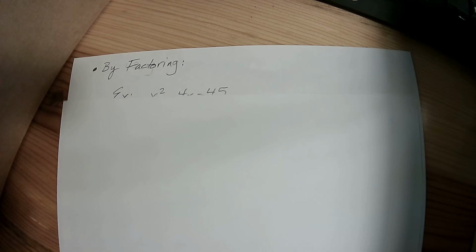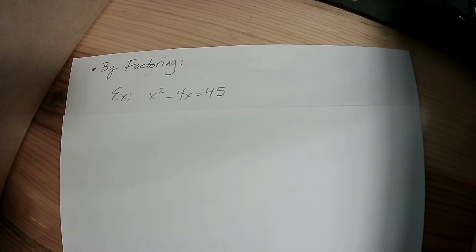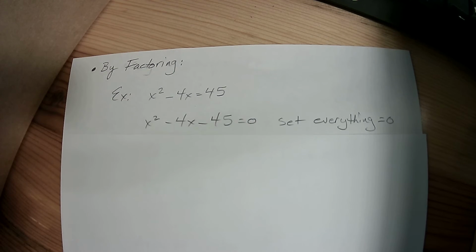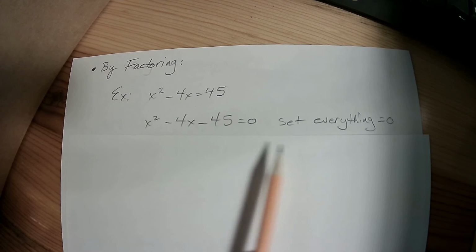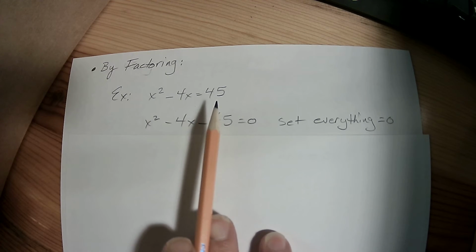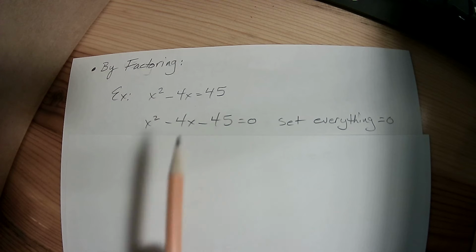The next method we're going to talk about in solving quadratic functions is by factoring. So let's say we have this example, x squared minus 4x equals 45. We want to get everything on one side and set it equal to 0 so that we can factor it. So here we've subtracted 45 from both sides to get this trinomial.